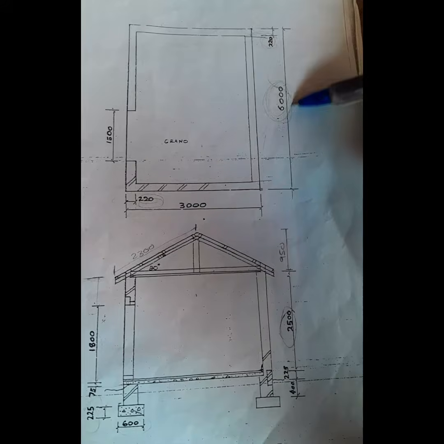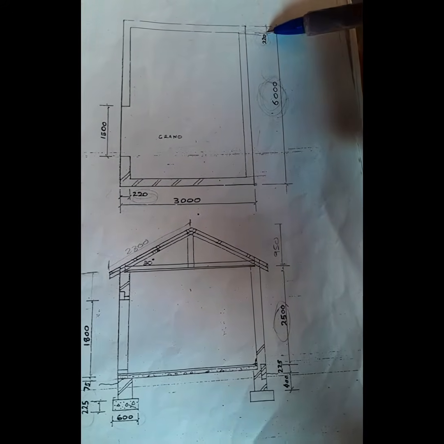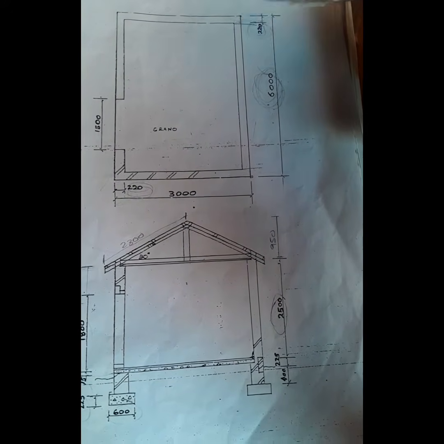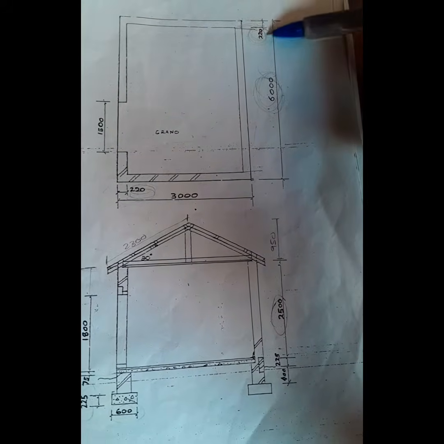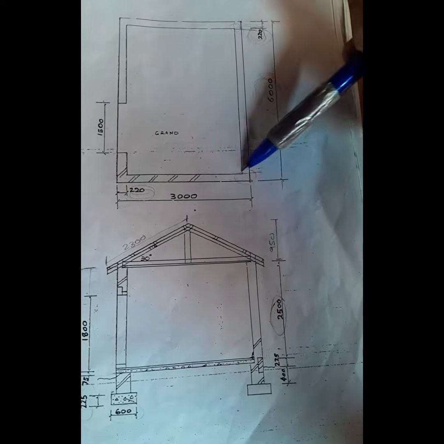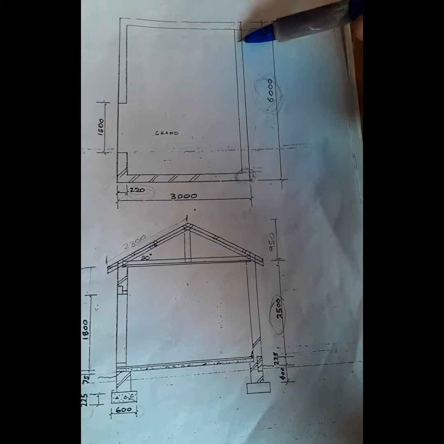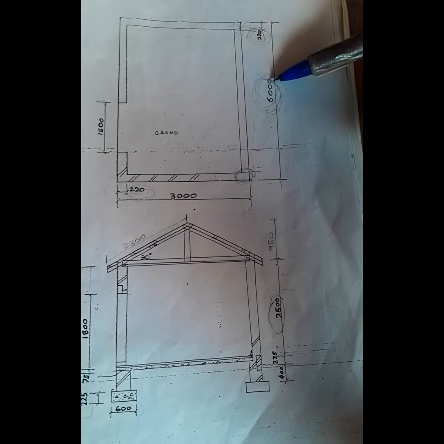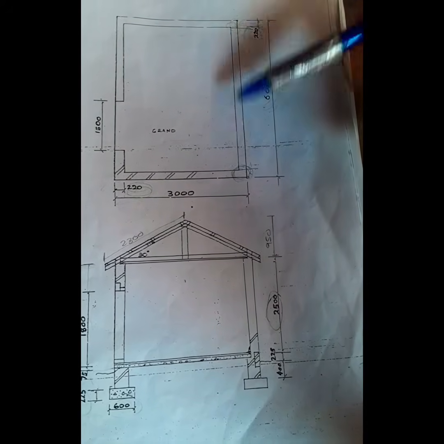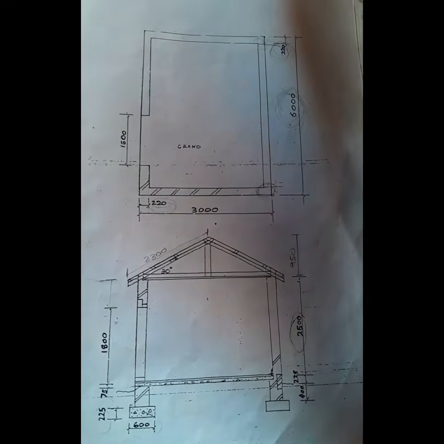So you're going to take this length of the floor plan minus 2 times 220, the thickness of the brickwork. We multiply it by 2 because it appears on this side and on this side, so it appears on both sides. We're going to take this length minus 2 times 220, right? So let's do that.